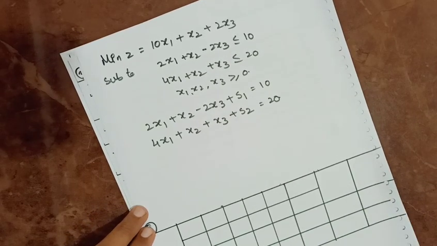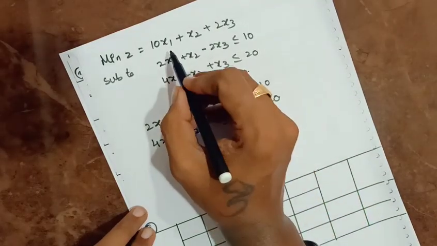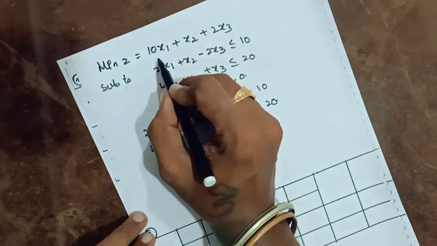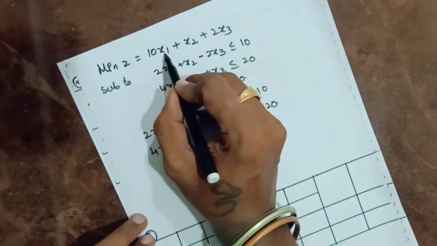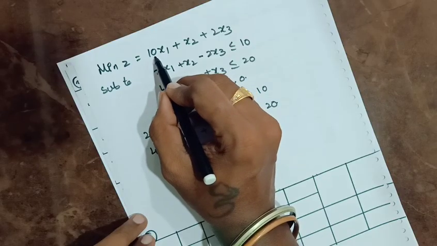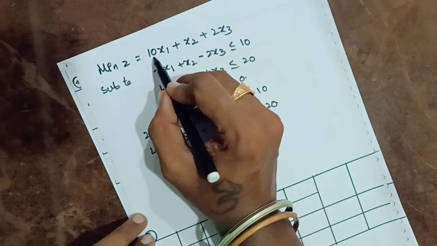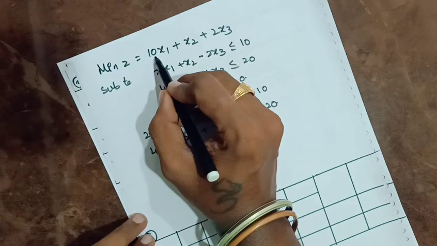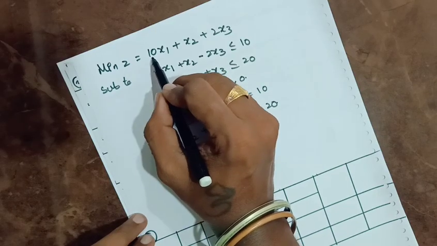And here if we observe, in the minimization function, x1 variables, these are all the coefficients of the minimization function.